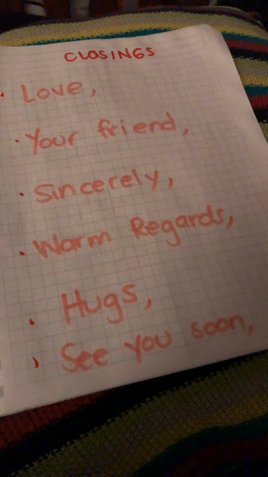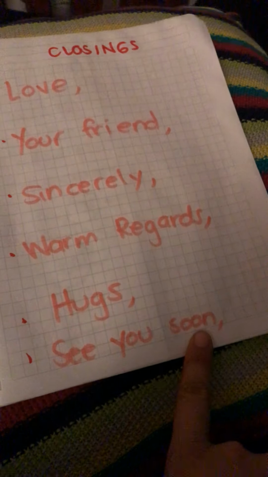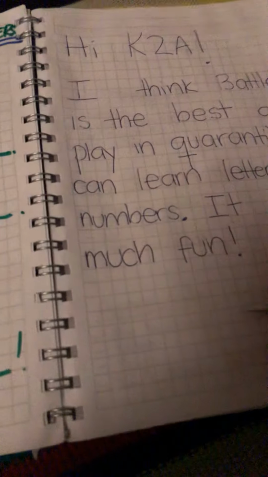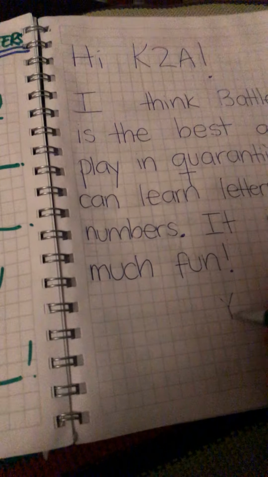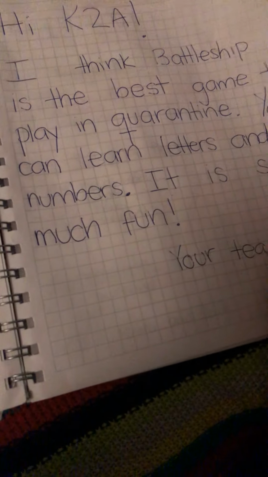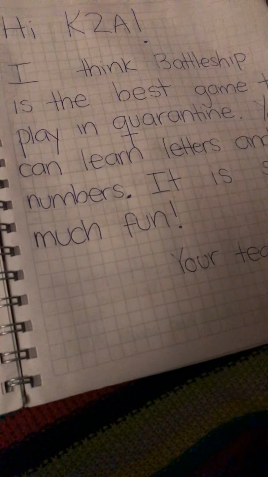Although I want to put a little more love and friendliness in there because I love you guys. Hugs, I like hugs. And see you soon could work too. I wish I could see you guys soon, but I'm not sure. I think I'm going to go with your teacher instead of your friend. Okay? So let's see. Your teacher. And then I'm going to end it with my name.